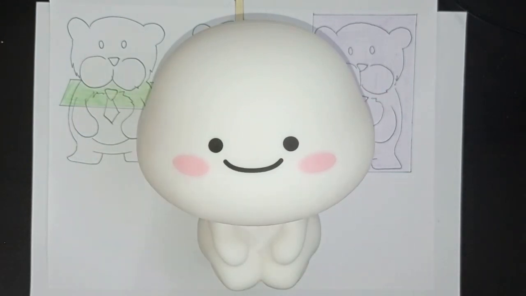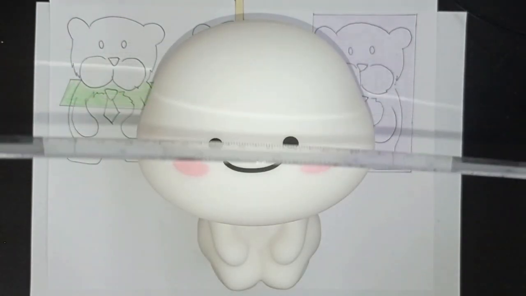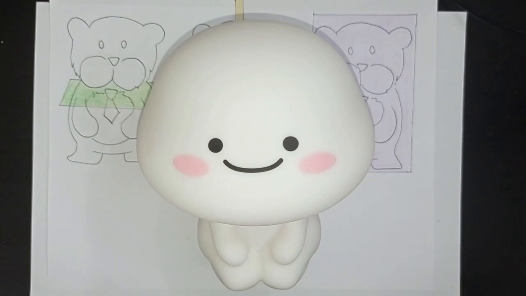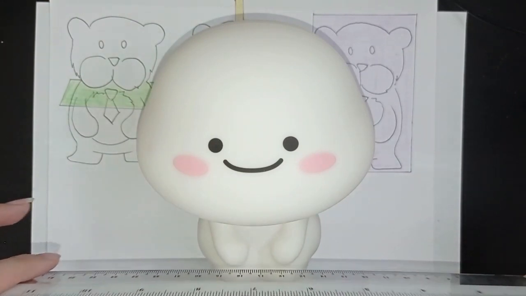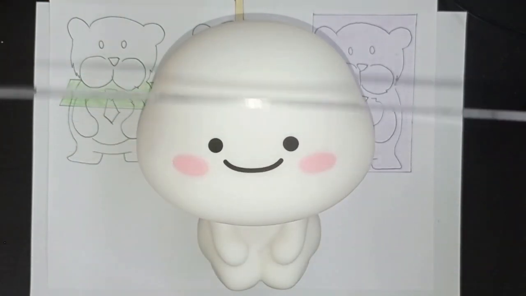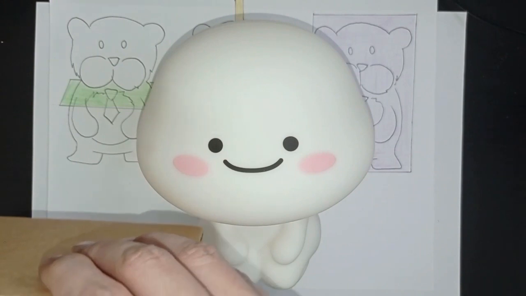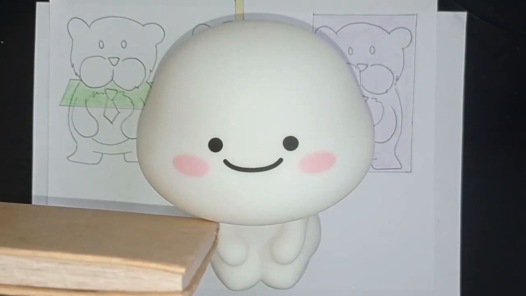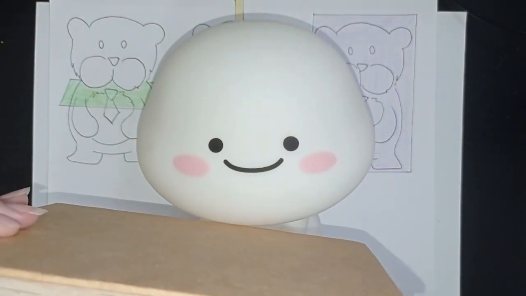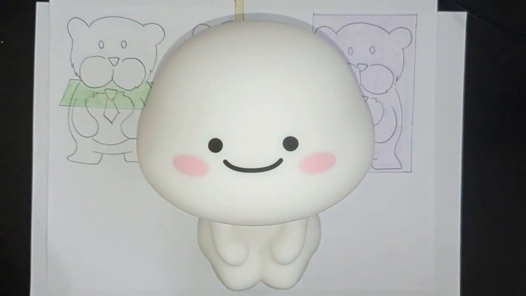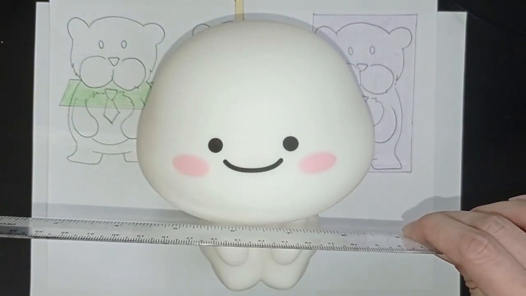Just to be clear, there's no fixed point where these planes have to slice through. It can slice through here or here or here or here. Doesn't matter, as long as it lies in this axis, it is the transverse plane.